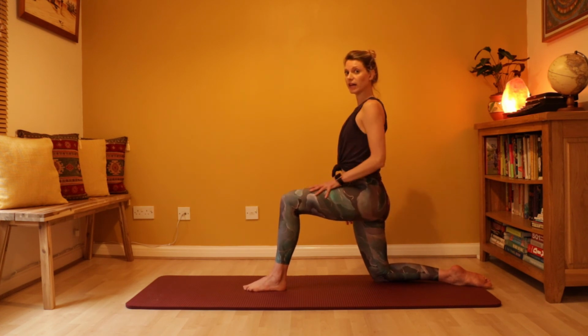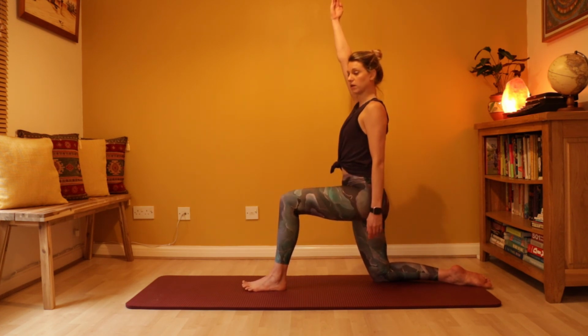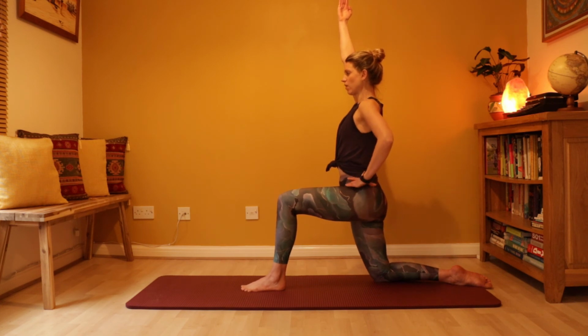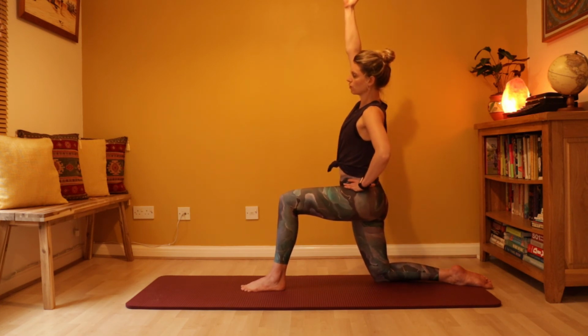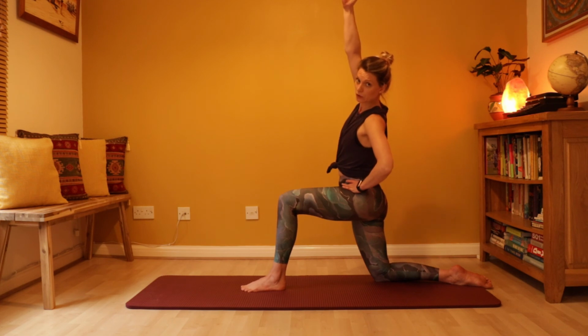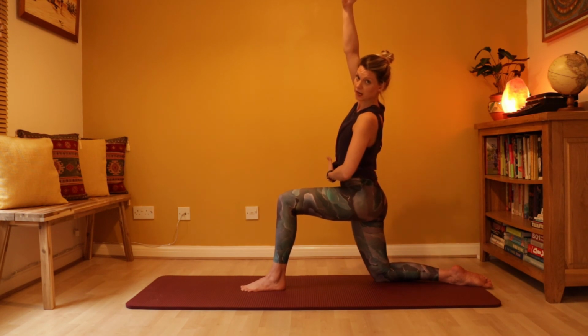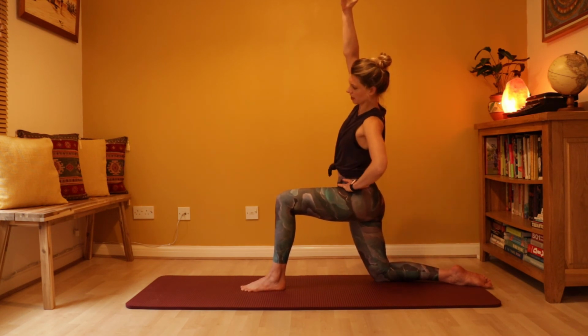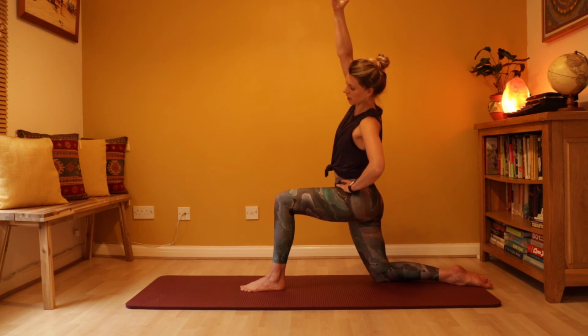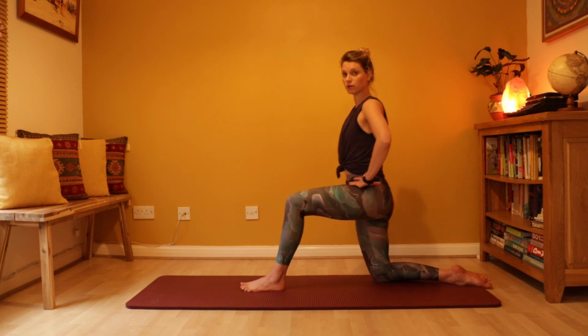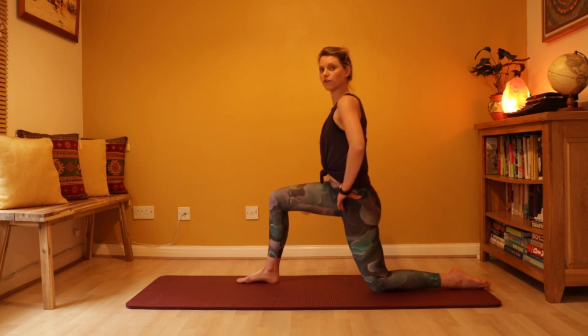Now I've got my left leg in front, so I'm going to take the opposite arm, my right arm up into the air, other hand on the hip, and we're going to do lateral flexion of the spine, or a side bend. So I'm reaching over with the right arm to the left side. Hold it there, and as you take it over, I want you to feel length through your spine rather than sitting and slouching. Hold for 3, 2, 1, and relax. Brilliant. Let's swap legs. So bring your other foot forward.